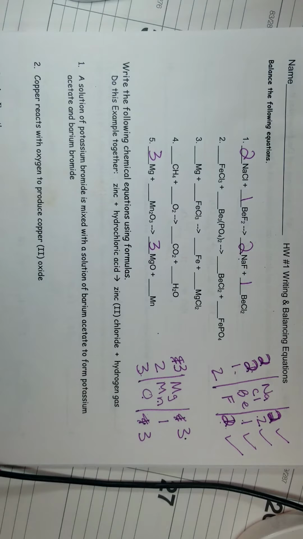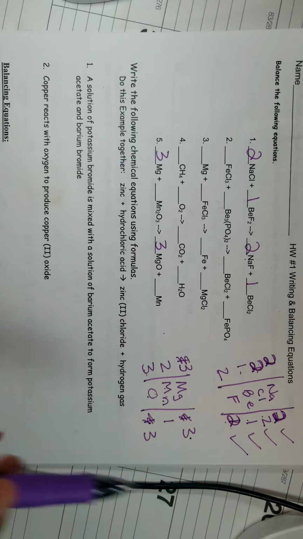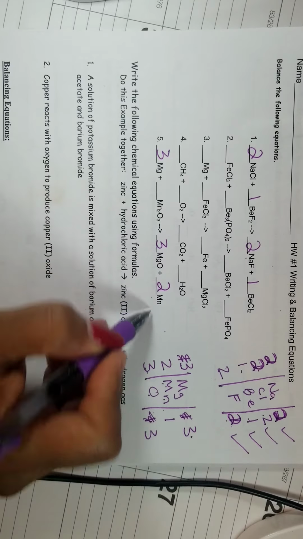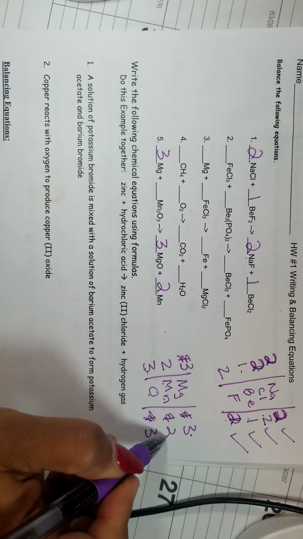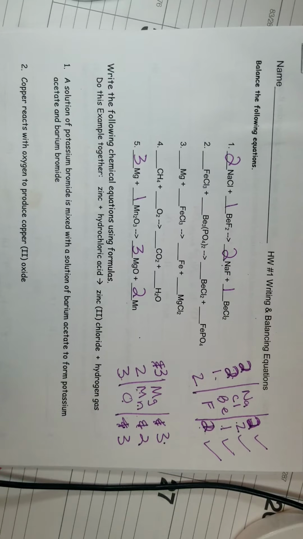But I also see that I have, oops, let me get the light back on again. When I look at it, I see that the Mns, I need to have a 2. So if I put a 2 here, there's nothing with it. So here goes the only change. What's left over, I add a 1, and there's how it should look.